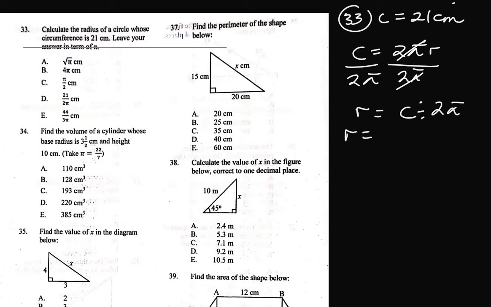In the question, circumference is 21. 21 divided by 2 pi. Since they said in terms of pi, 21 over 2 pi, divided by 2 pi, will just be the answer. Let's go over and look at the options. If you look at the options, D satisfies what we've gotten. So the answer is D, 21 over 2 pi.